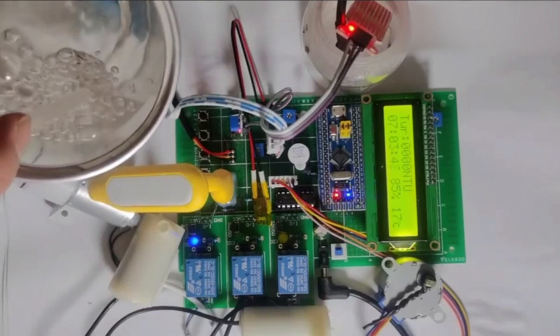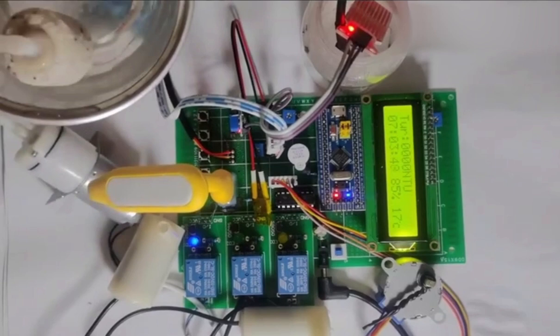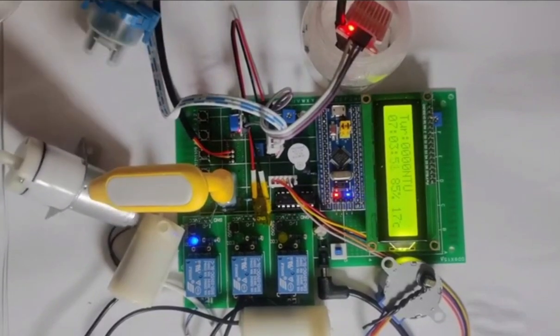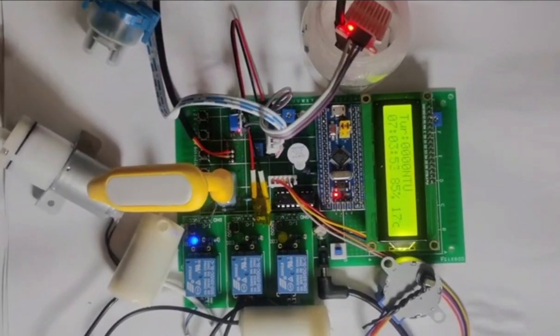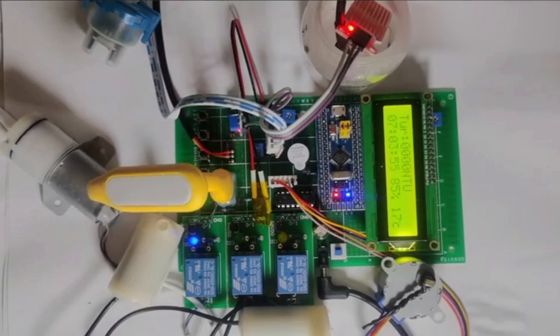Now let's talk about the oxygen pump. I have a big cup here to show you how the oxygen pump works. The oxygen pump stays on during the time you set.